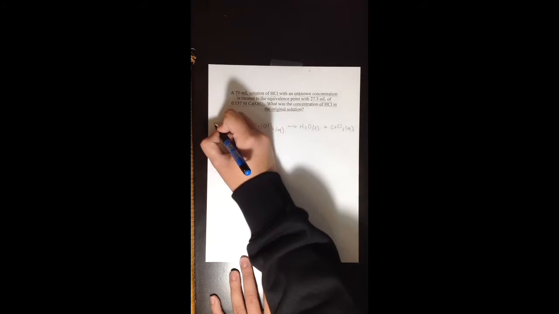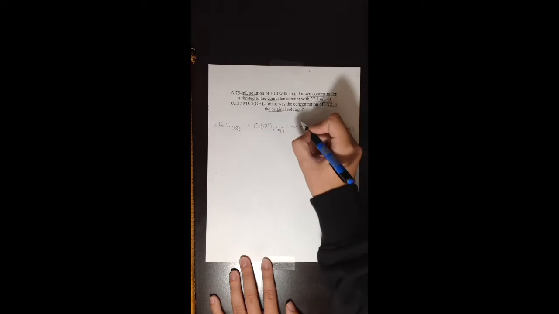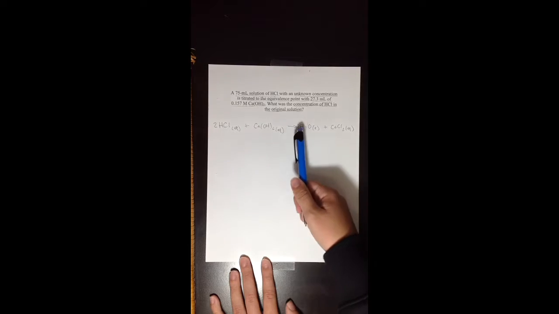So now that we have the formula, the last thing we have to do is balance it. In order to balance it, you're going to need 2 HCl's as well as 2 waters. That way it'll give you 4 hydrogens on this side as well as 4 hydrogens on this side. Now that you have the chemical equation, the next thing you must do is draw your picture.